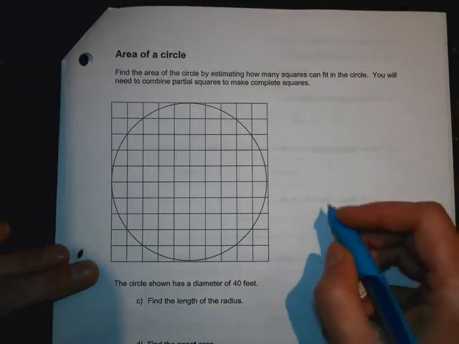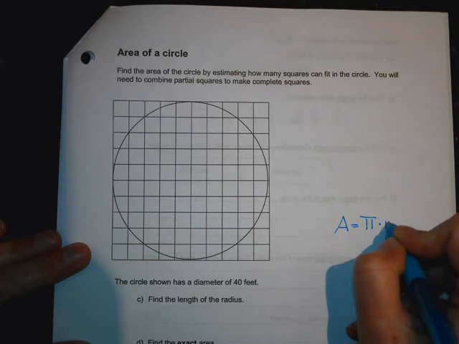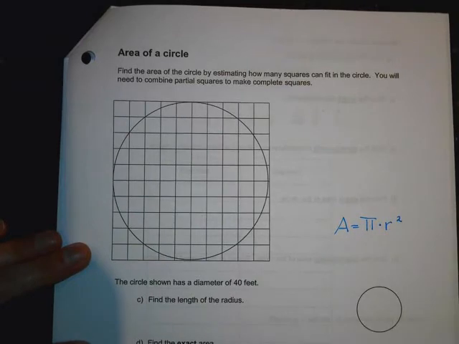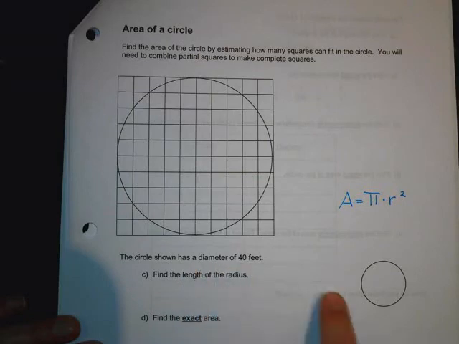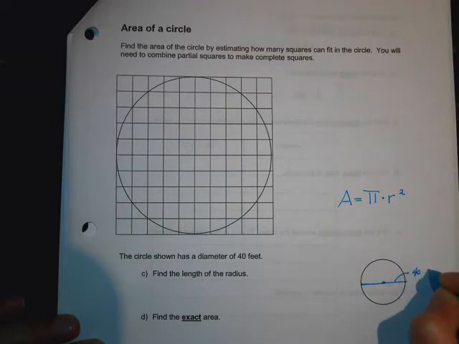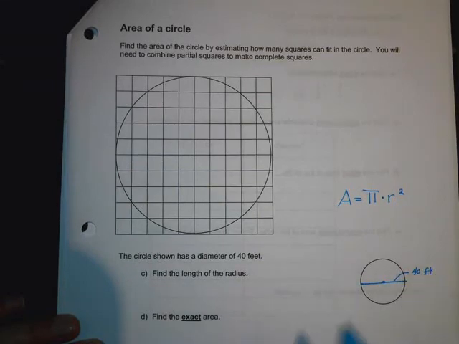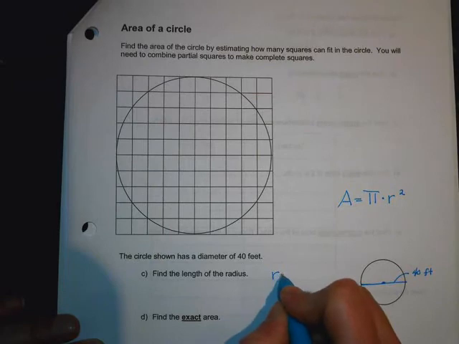I'm going to show you what the formula for area is. It's pi times r squared. So this says the circle shown has a diameter of 40 feet. So let's write the diameter in. So this whole thing is 40 feet, the whole thing. So the radius is half of the diameter.